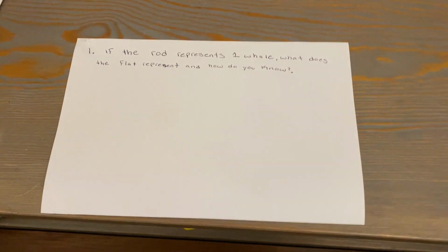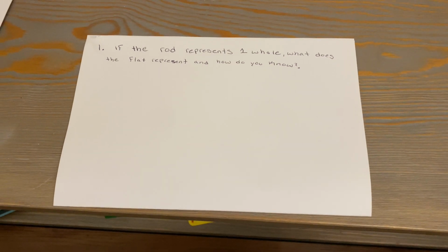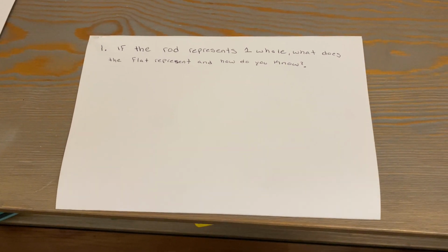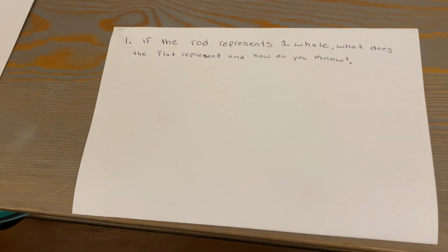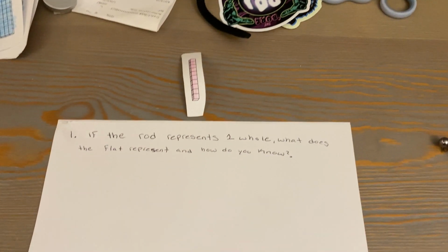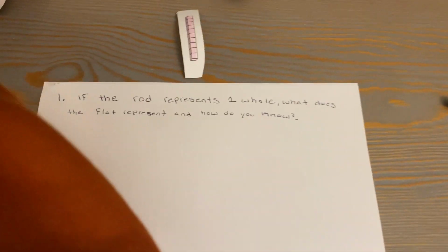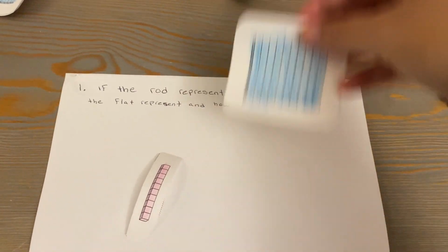Hello class. So today we're gonna work with decimals using blocks. So the first question I have for the class is, if the rod represents one whole, what does the flat represent and how do you know this? So here is a rod and here is a flat.